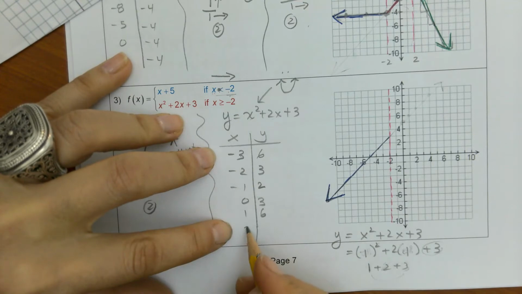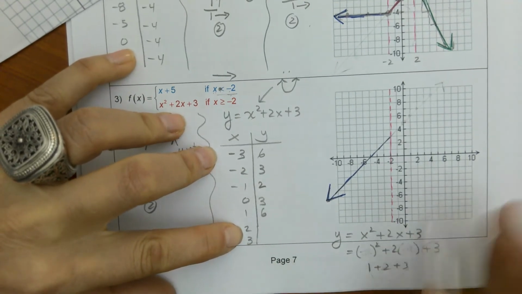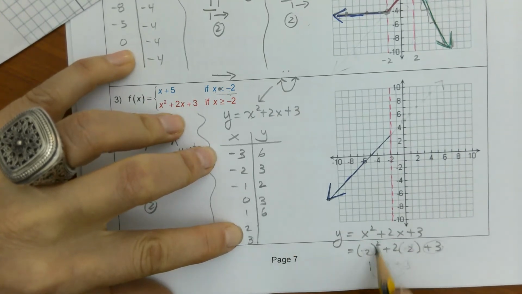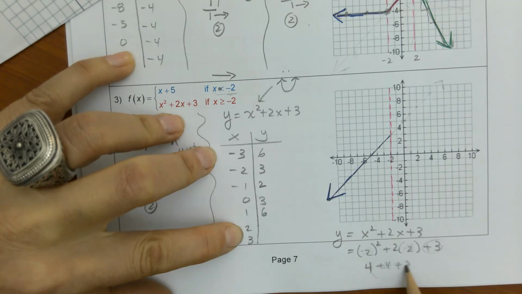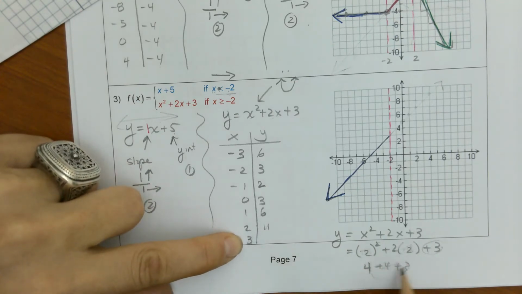Let's put 2 in. So 2 squared is 4. 2 times 2 is 4, plus 3. That's 8, 9, 10, 11. Well, if I use 3, it's going to get really big because 11 is already off the graph, so I'm not going to do 3.